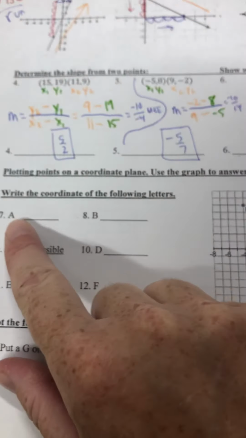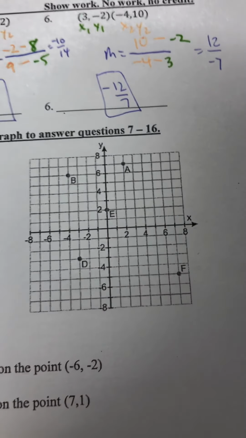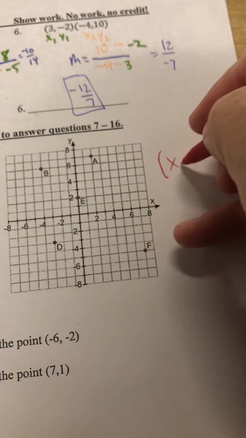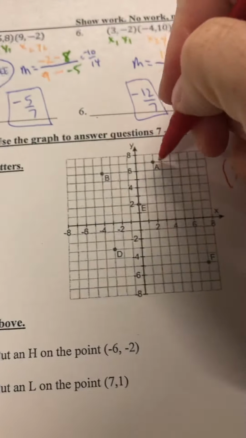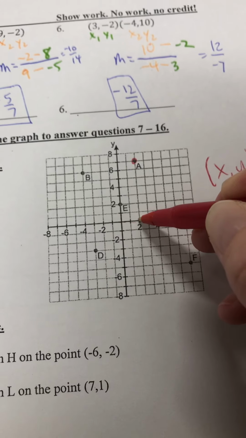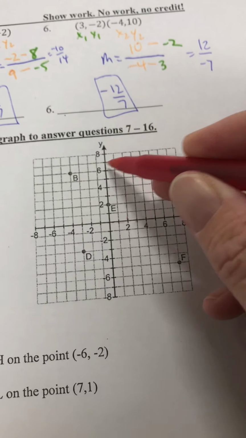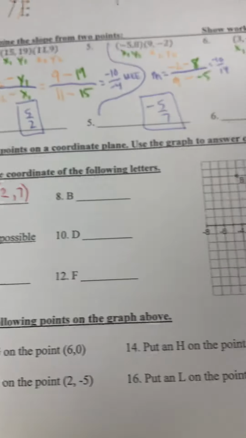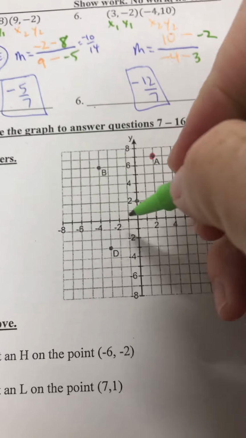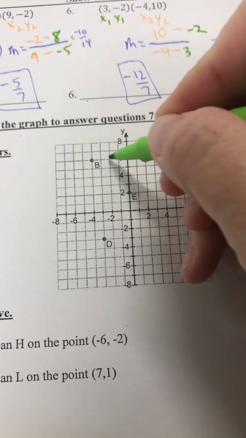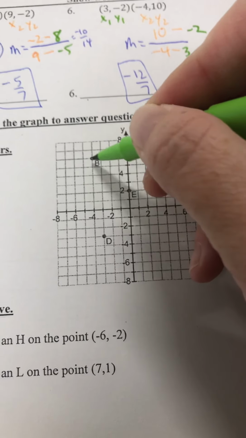Okay, the next thing I'm just going to review is how to find an ordered pair. So the first thing it says is find A. This is different from rise over run. We know that every point is x, then y. So if I see A right here, I'm going to look for it on the x-axis. On the x-axis it's at 2, and on the y-axis it's 7. So that would be 2, 7. Looking at B right here, on the x-axis it's at negative 4, and on the y-axis it's at positive 6. So negative 4, 6.